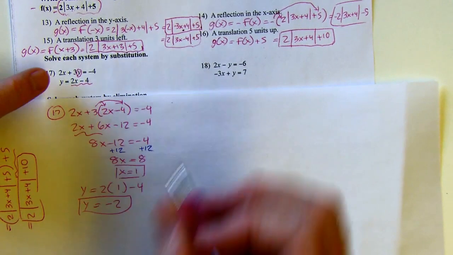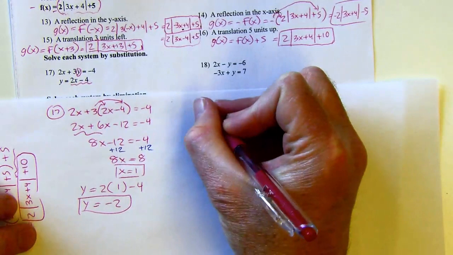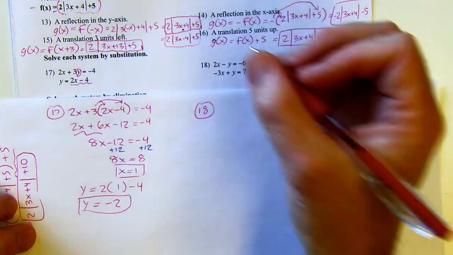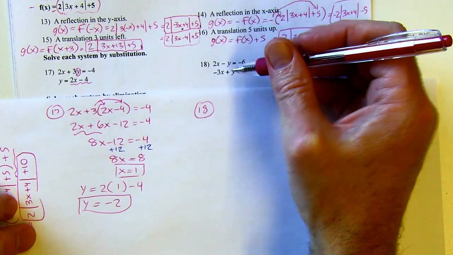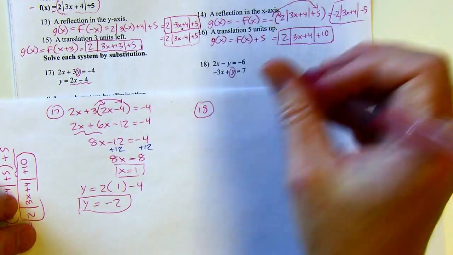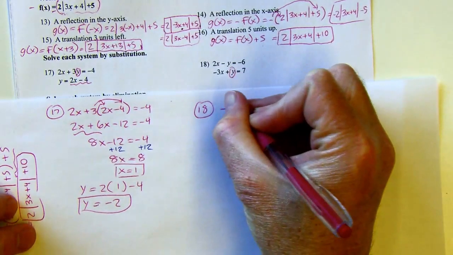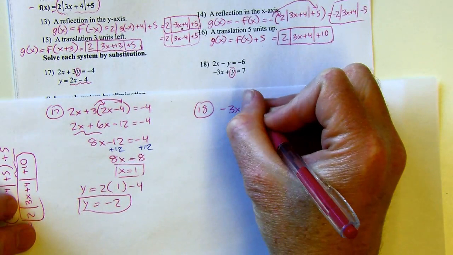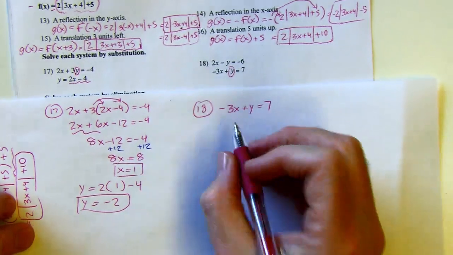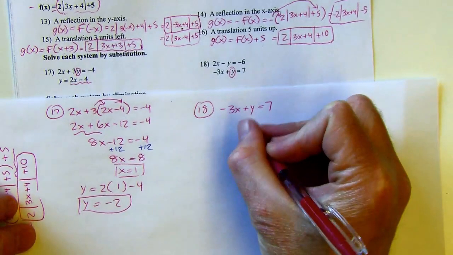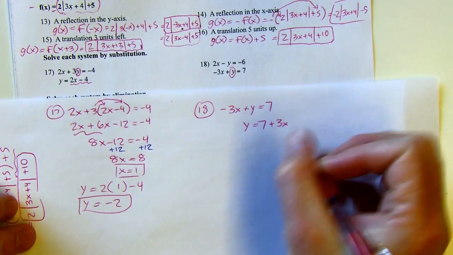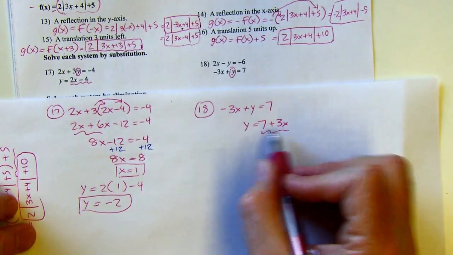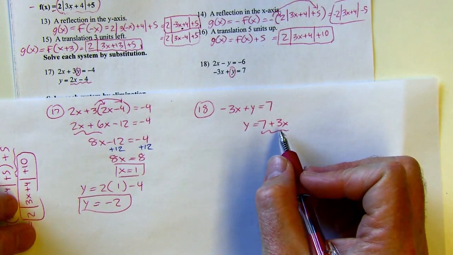Okay, let's try 18 out. Now 18, I've got to do a little work first. I want to isolate one of the variables in one of the equations. To me, the easiest one to isolate would be the y in the second equation. Sorry about the bell there. So all I have to do to isolate the y is add 3x to both sides. Okay, now I've got y isolated, so y is equivalent to 7x plus 3.